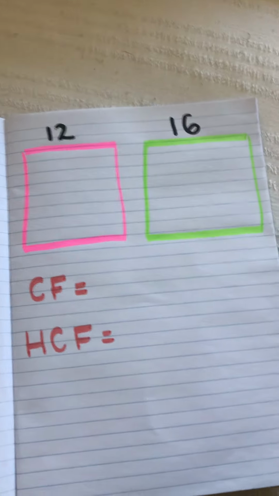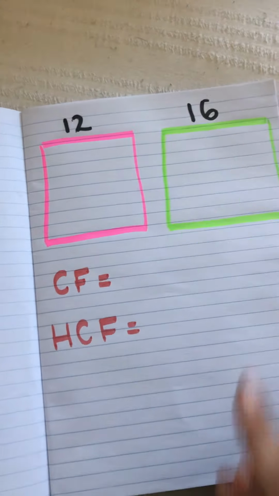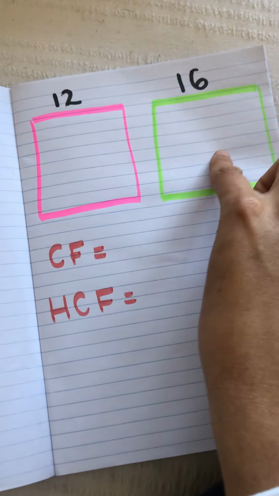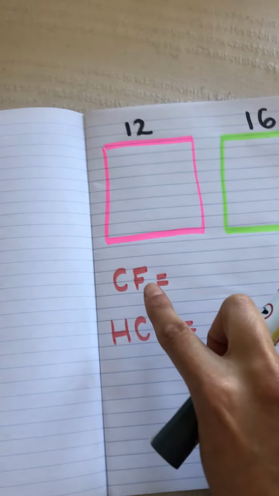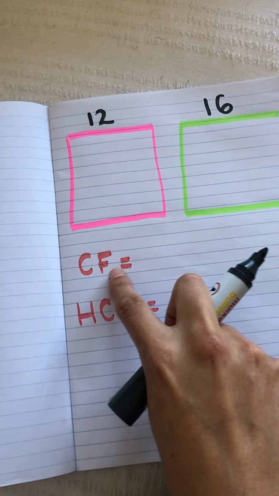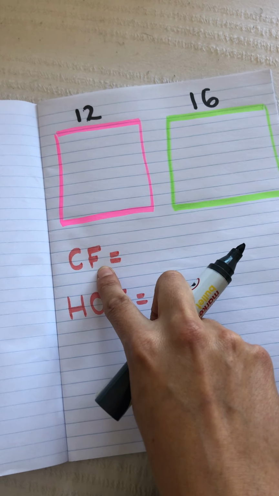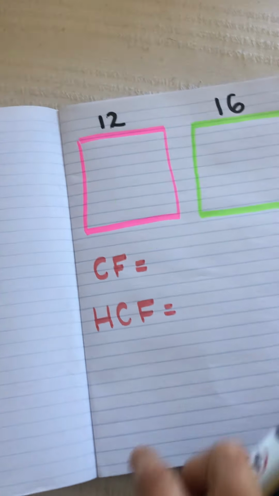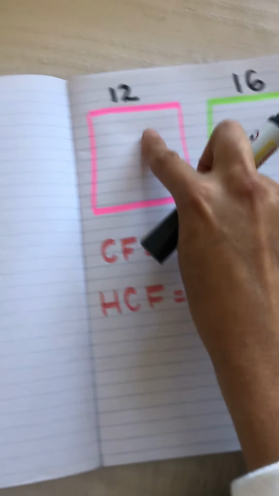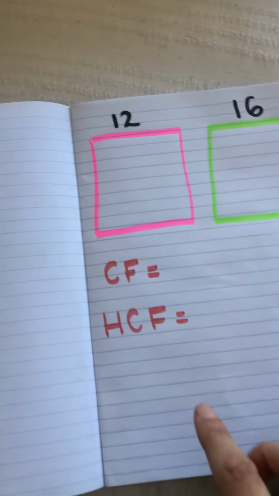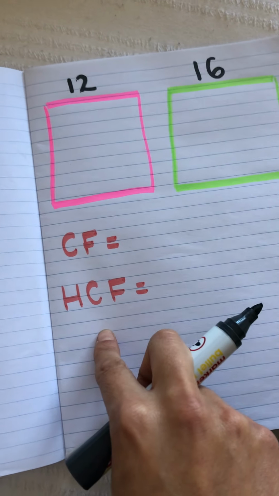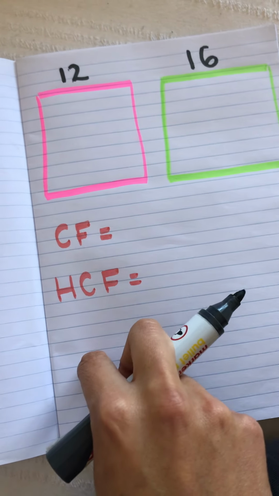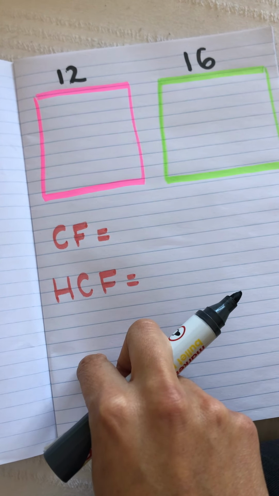So if I turn over here to this page, I've got two little boxes. So I've got the number 12 and I've got the number 16. Okay, and down here I've got a CF and a HCF. Now my CF stands for common factor. Now common means what do these two have that are the same? Okay, so if it's only in this box and it's not in both of them, it's not common because they don't have them similar, they're not linked. This one is going to be what is the highest common factor, but we'll get to that in a second.